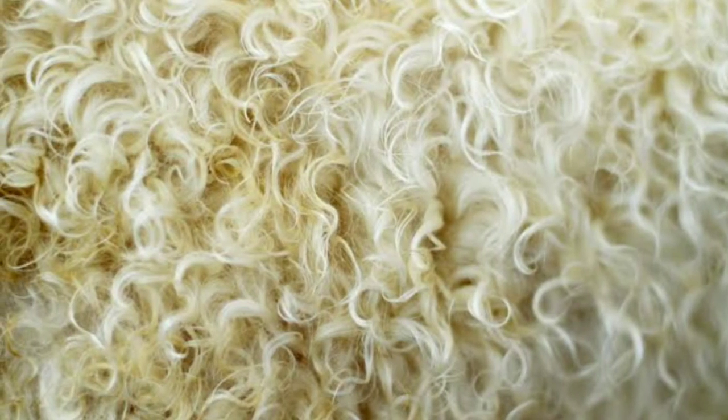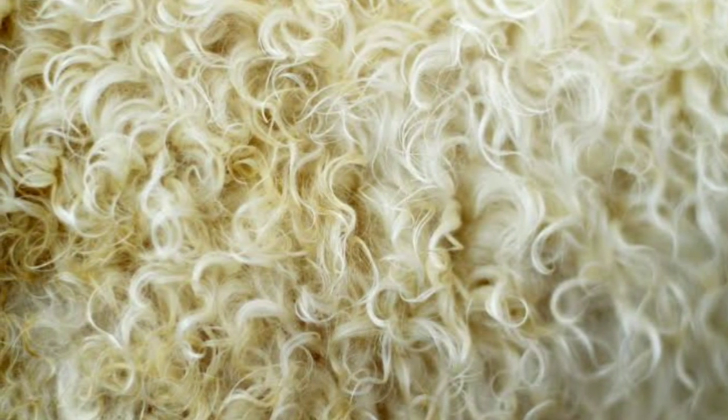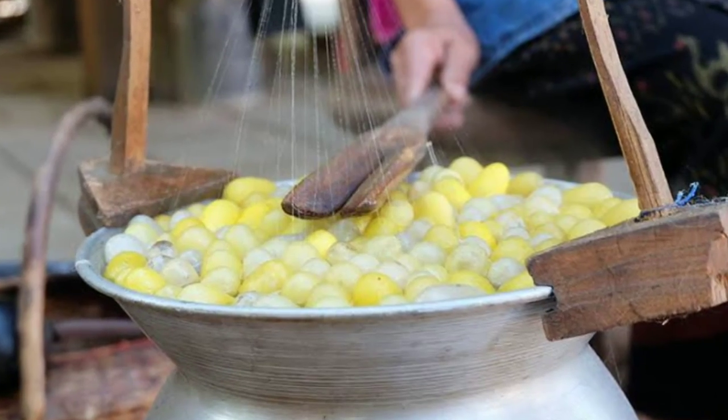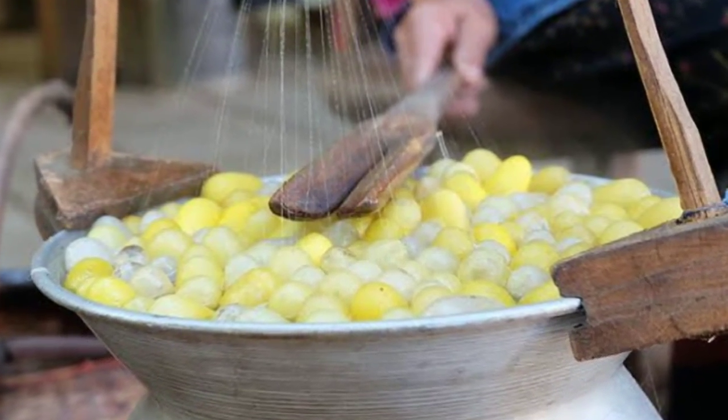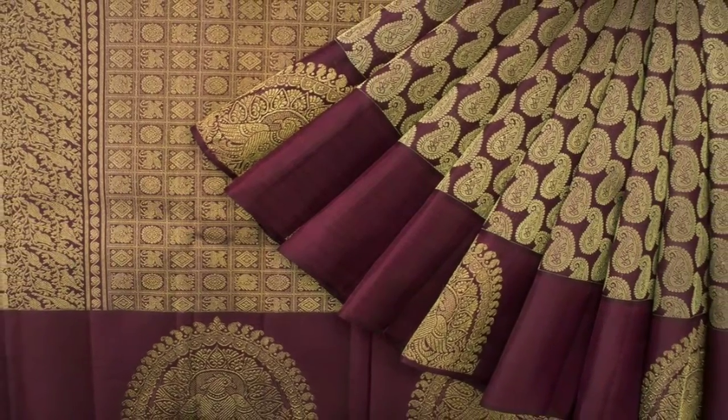From all these things, we have learned the process of obtaining wool and the process of obtaining silk. Now we know how fabrics are made from fiber.